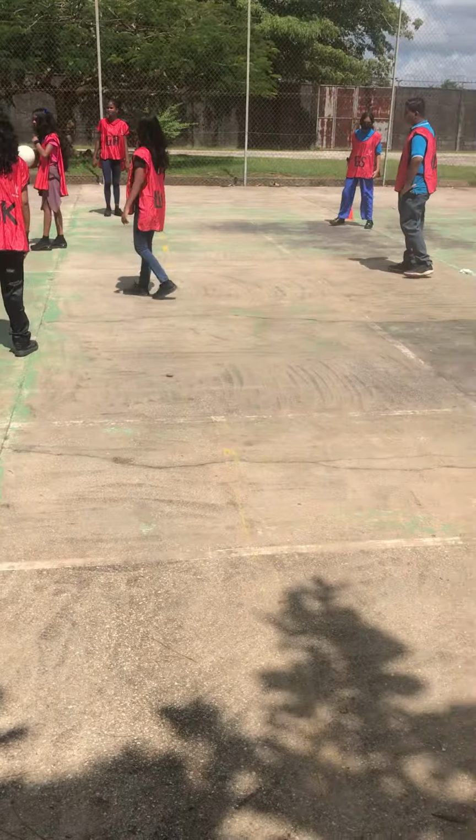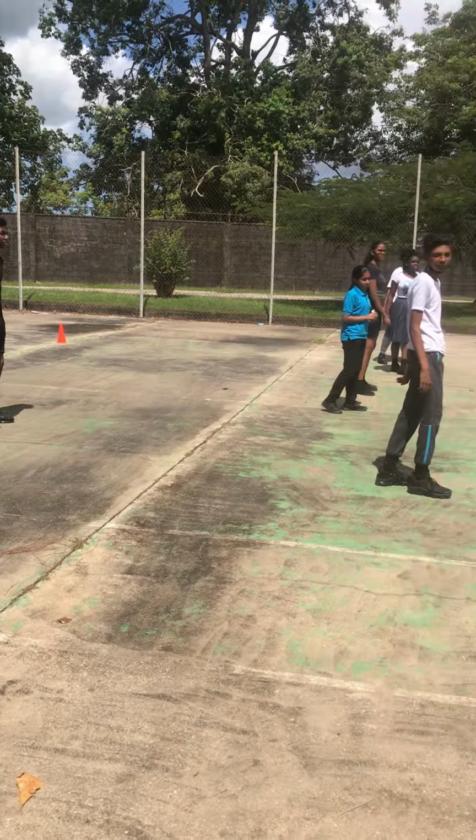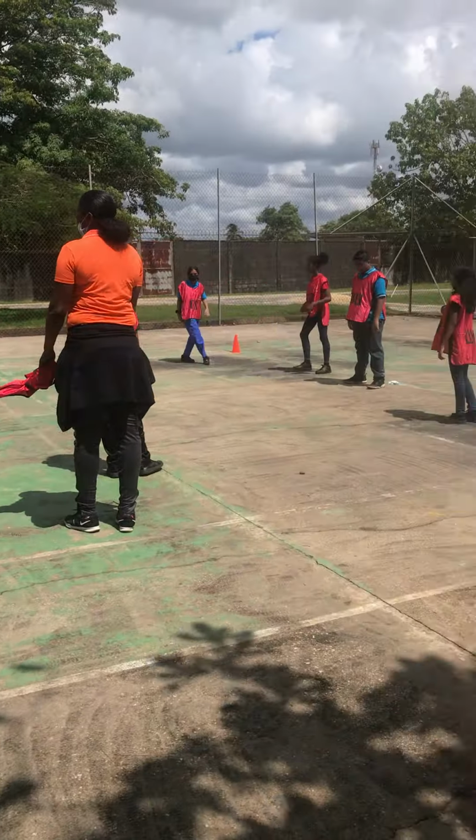So you're trying to make 10 passes. You're passing the ball amongst your teammates using the chest pass. They are trying to intercept it before you can make 10 passes. So you have to spread yourself out and try to mark someone. Alright? I don't want you to run over the ball, spread out in between them. Not in a line. Stay on the court. Ready?